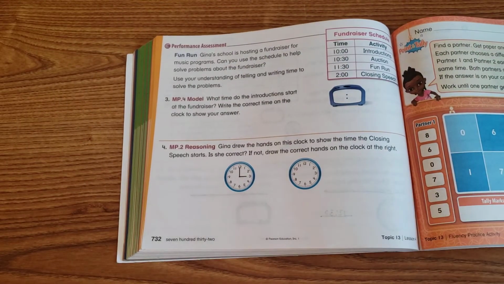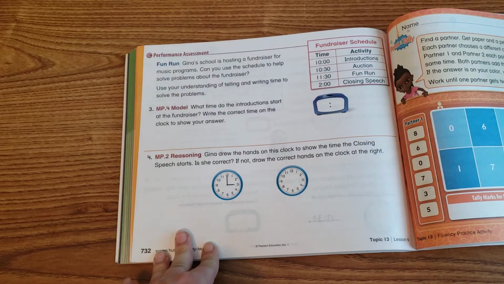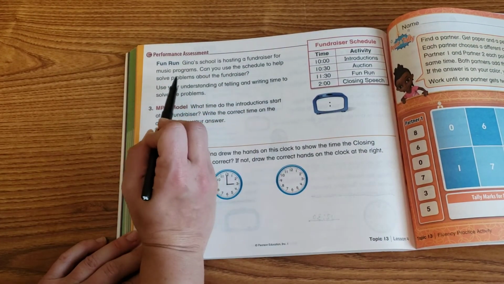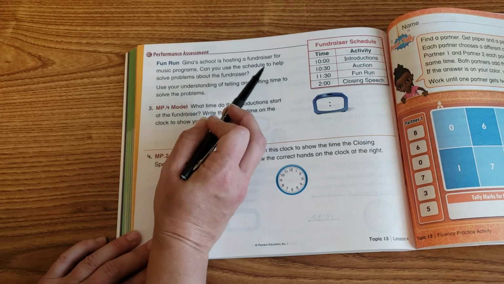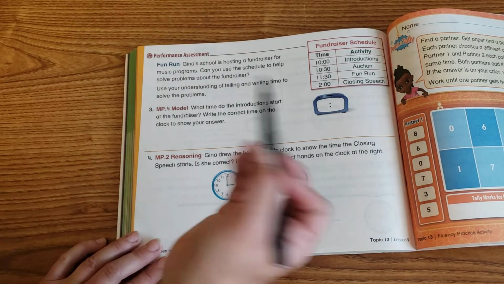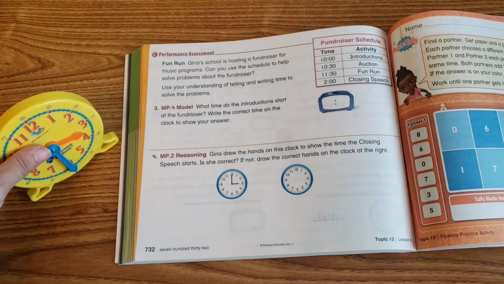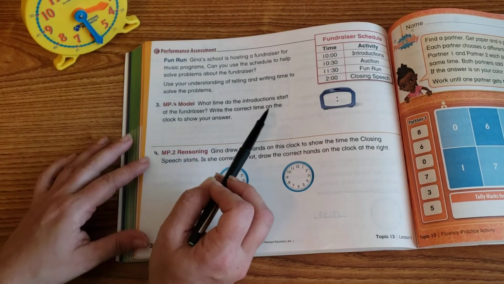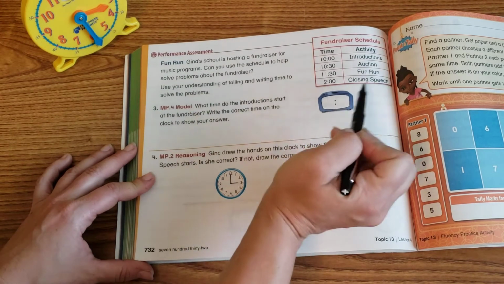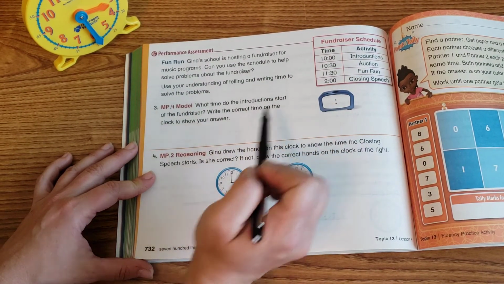On the back, last couple, here we're using a fundraiser schedule right up in this corner to answer these questions. It's about a fun run. It says, Gina's school is hosting a fundraiser for music programs. Can you use the schedule to help solve problems about the fundraiser? Yeah, we can. All right, so use your understanding of telling and writing time to solve their problems. What time do the introductions start at the fundraiser? Just look up here and see what it says, and then write the time in this clock.